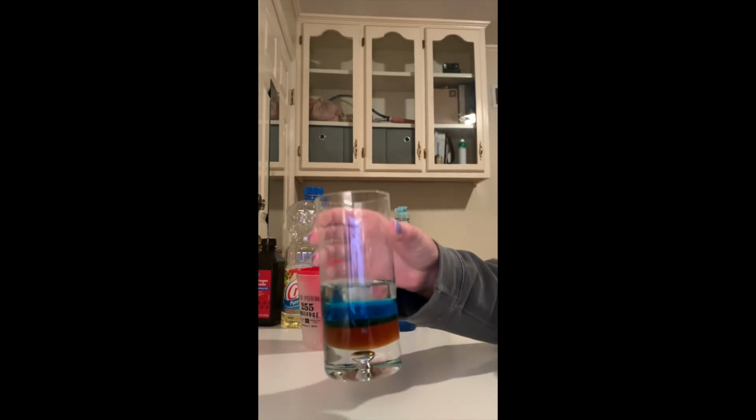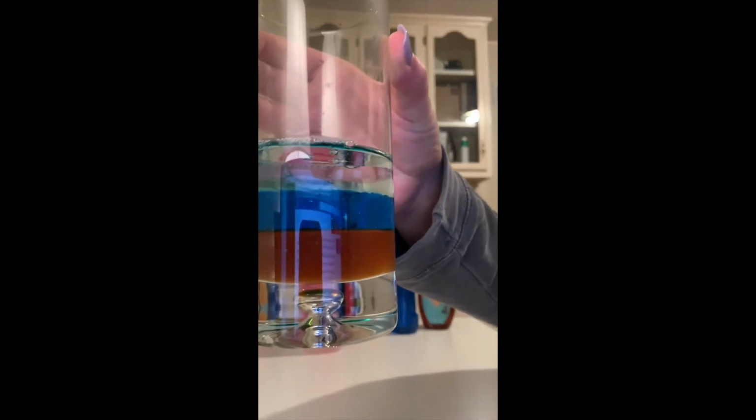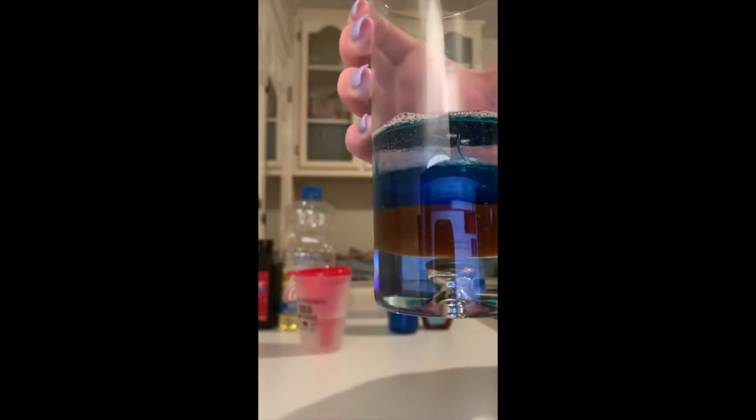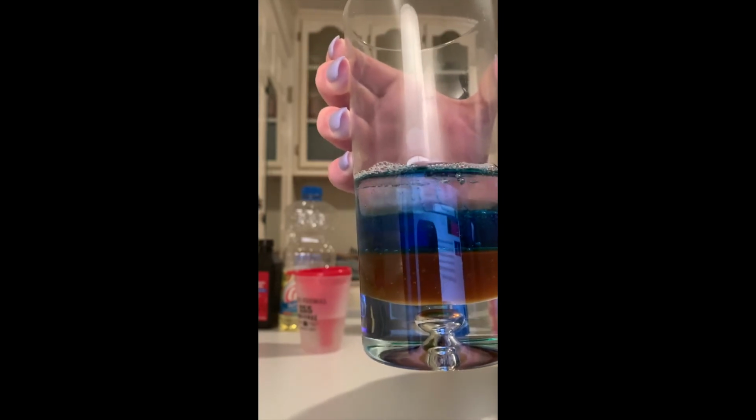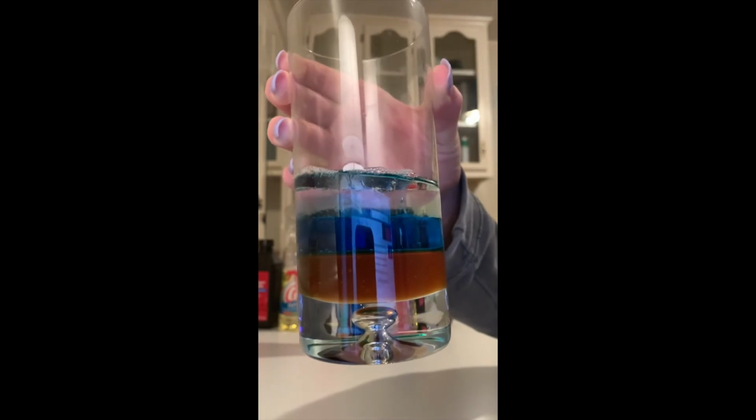When I show you, you're going to be able to see that the water and the dish soap might have barely intersected, but they do not actually combine. The water is still very much its own layer.